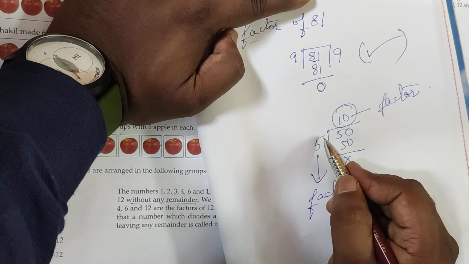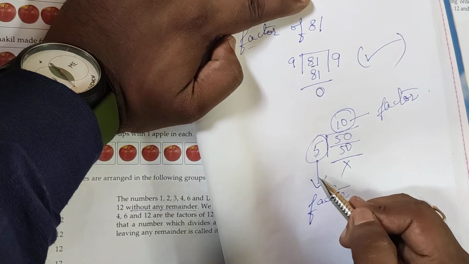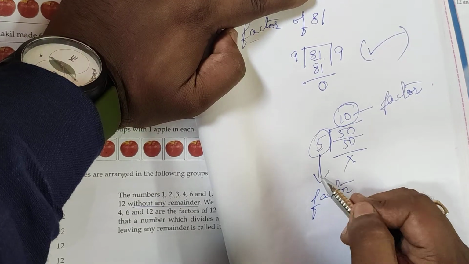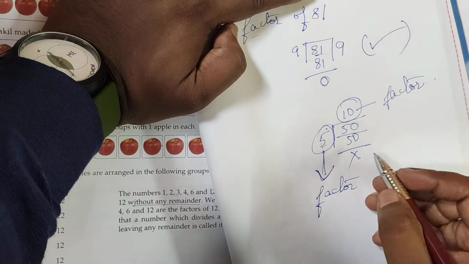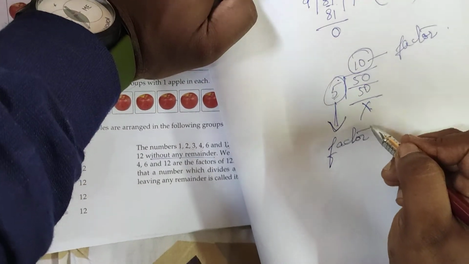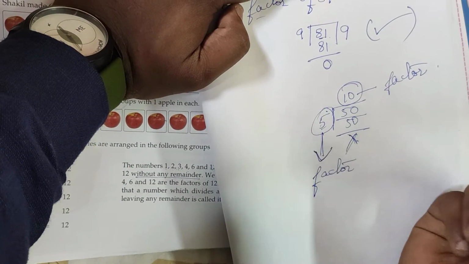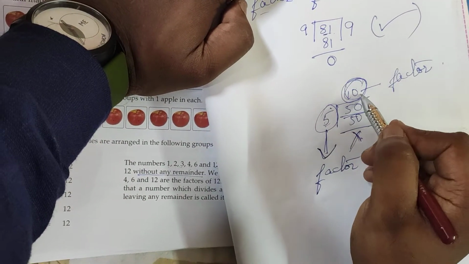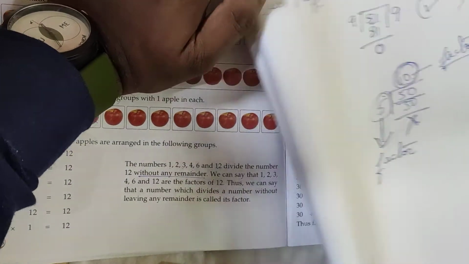Again I am repeating. We are dividing 50 with 5. If it leaves a remainder 0, then this is a factor. First we have to notice whether this division is leaving a remainder 0 or not. If it is leaving a remainder 0, then I can say that 5 is a factor of 50, and the quotient itself will also be called a factor of 50.